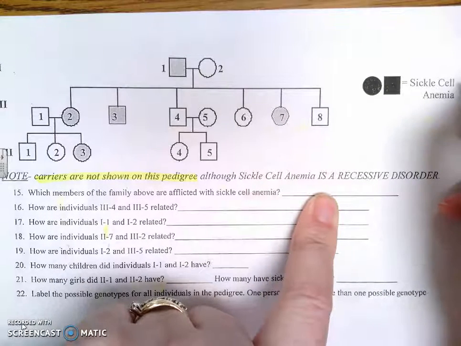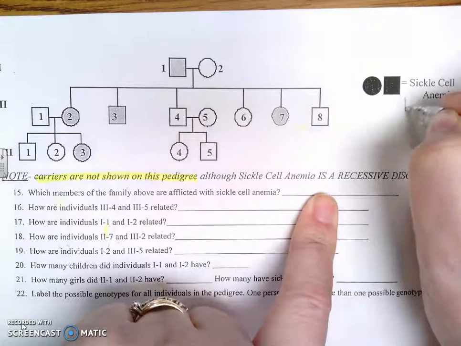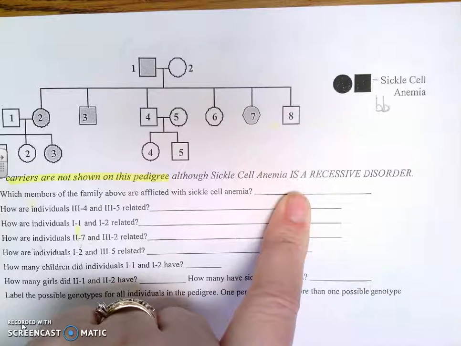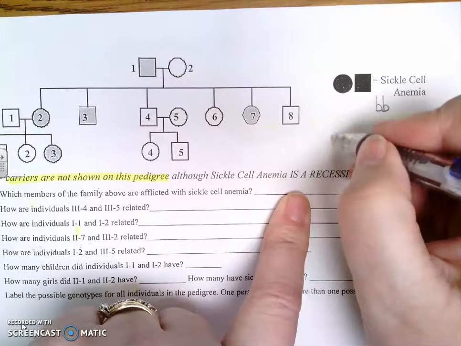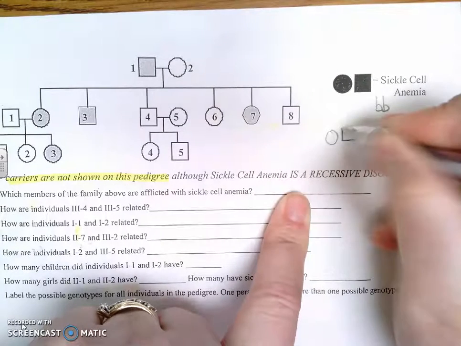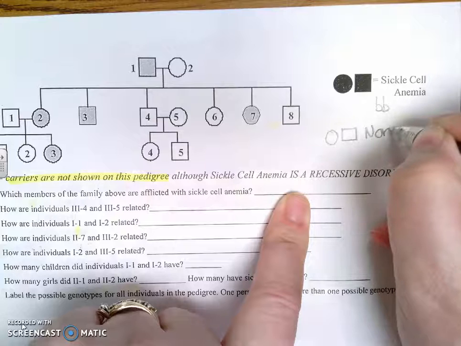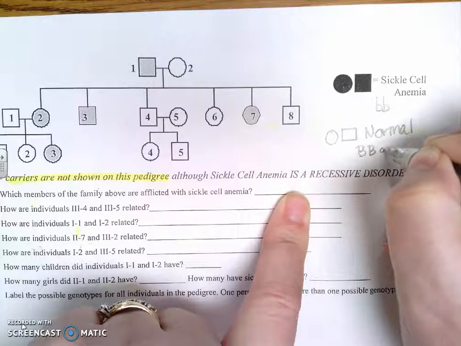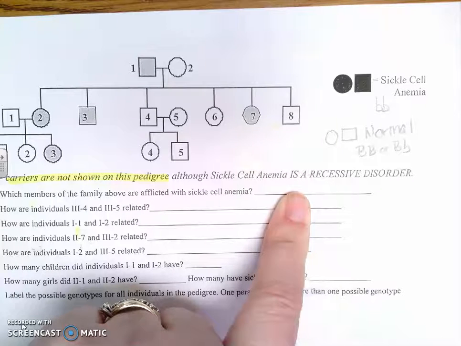So we know sickle cell anemia is going to look like this, little b, little b. And if they look like this, they're going to be normal, or this would be their genotype. Okay.